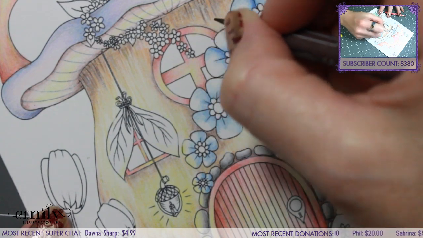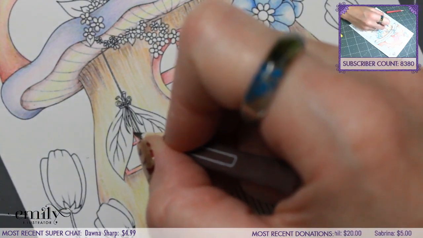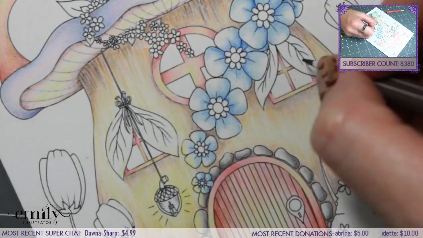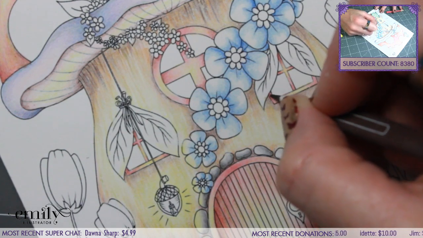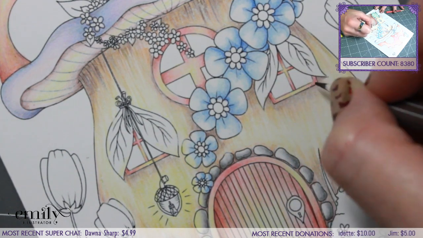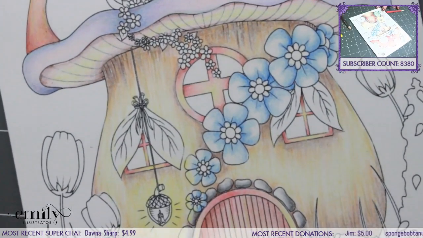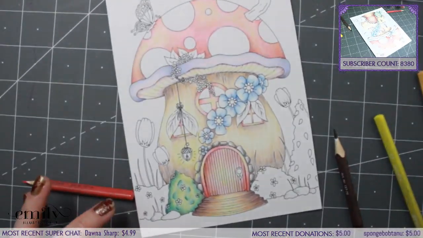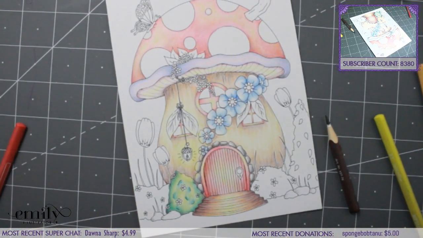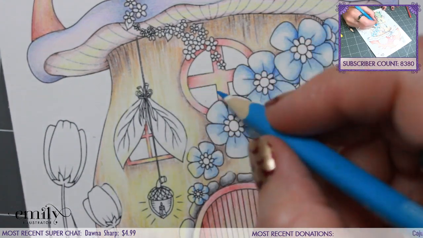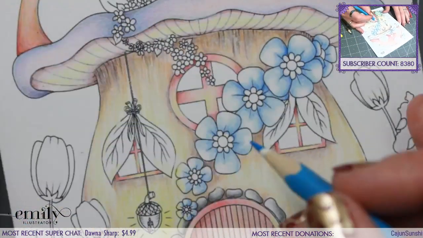A little bit of that brown. A little bit on these windows. There we go. All right. Oh yeah, and the Ergosofts are perfect for that too, because they're super, super soft. Okay, we're gonna grab number 37, and we're just gonna add a little bit of blue to the windows.